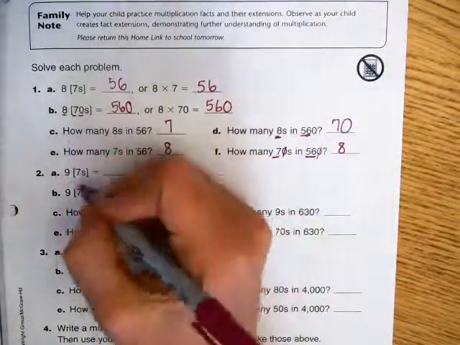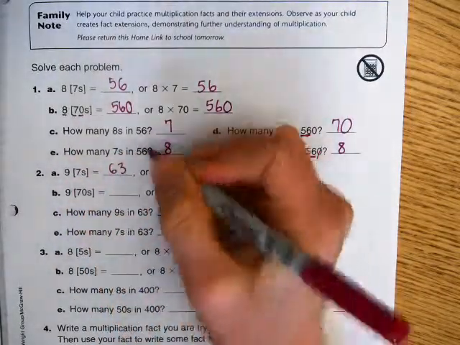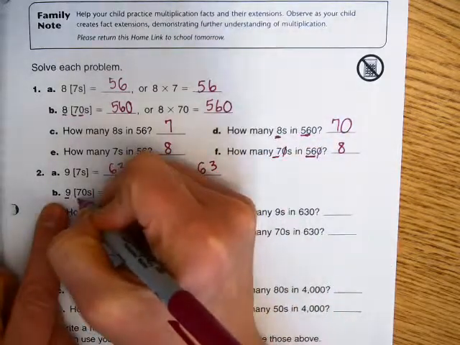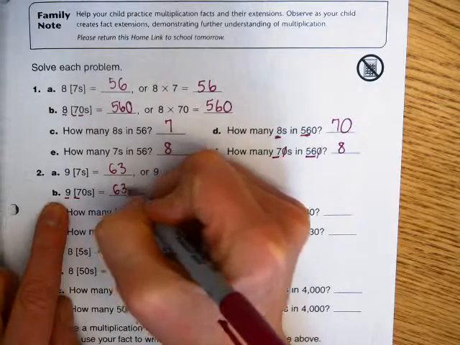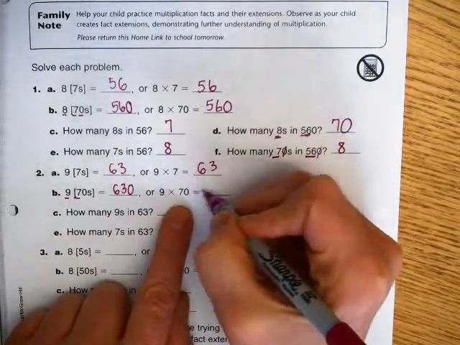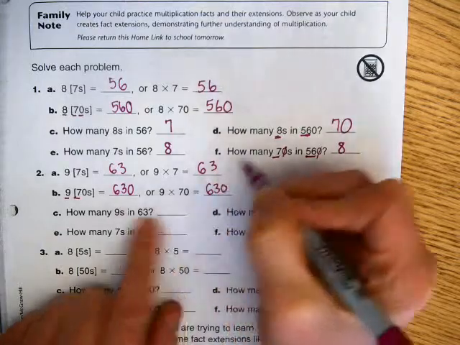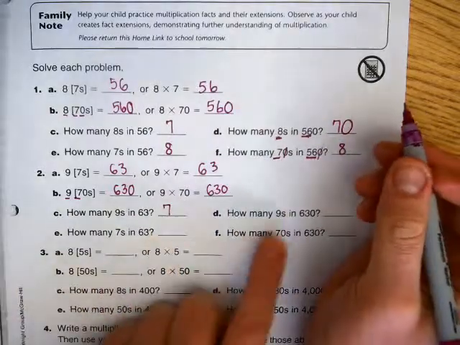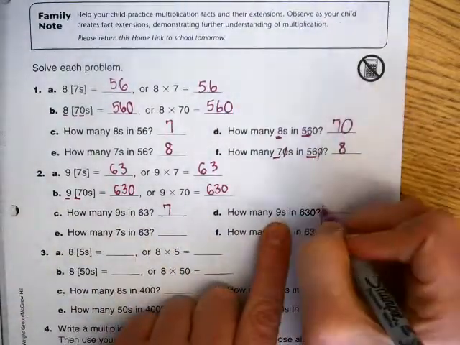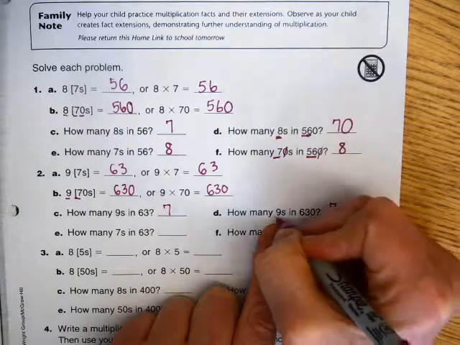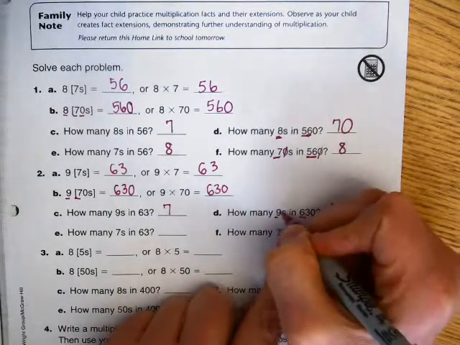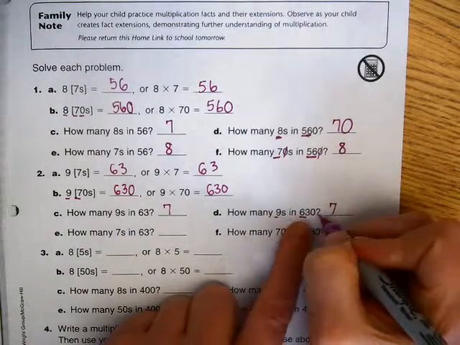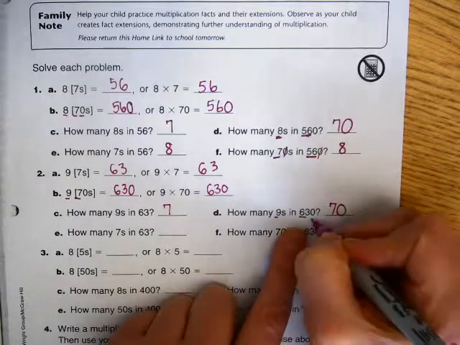Number 2, 9 sevens, it's going to be 63. 9 times 7 is 63. So that means that 9 70s, 9 times 7 is 63, and we have 1 0 here. 9 times 70 is going to be 630. Okay, how many 9s in 63? Well, there are 7 9s in 63. So how many 9s in 630? There are 7 9s in 63, and then there's 1 0 left. There's not a 0 here for me to cross out. If there were a 0 here for me to cross out, then it's different, but there's not, so I just added on over here. There are 70.